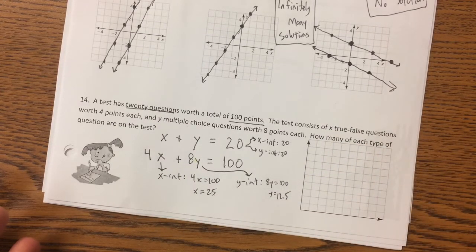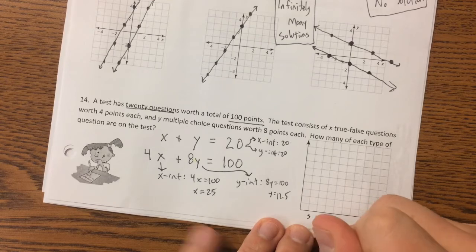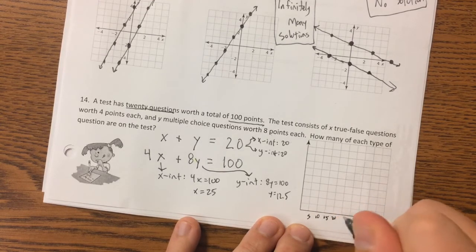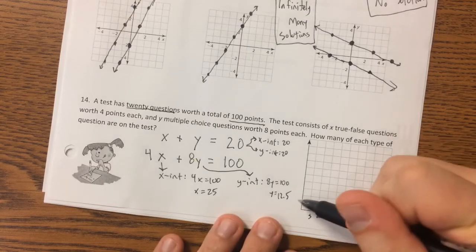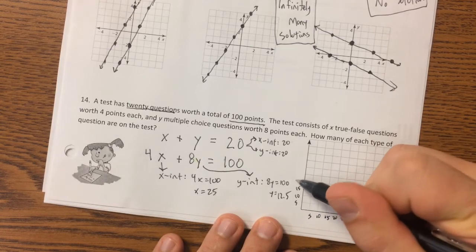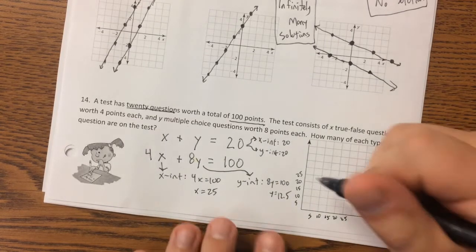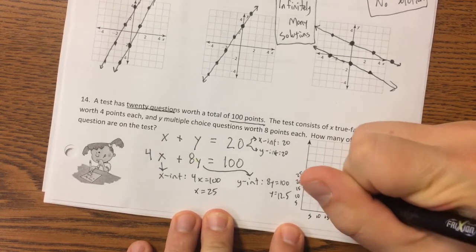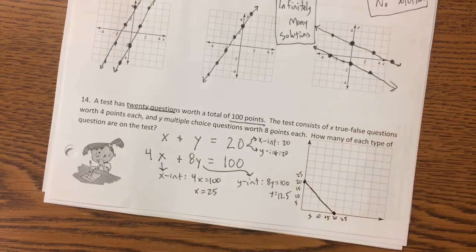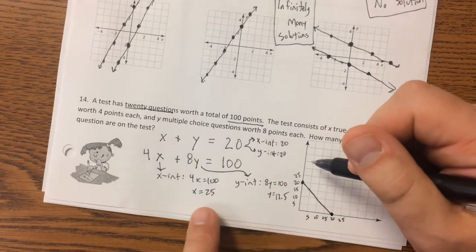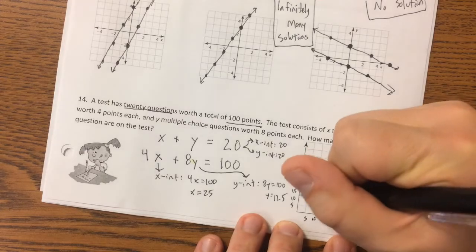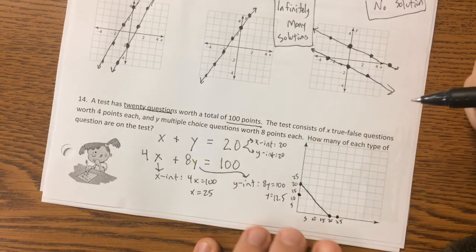So what would be a good scale to use here, do you think? Maybe 5s? So let's see, 5, 10, 15, 20, 25. I don't really need to go out past that. All right, so let's graph the first one. Both the intercepts are 20. And then for the next one, this is going to be a little tricky, but the x-intercept is 25. The y-intercept is 12.5, right in the middle between 10 and 15.